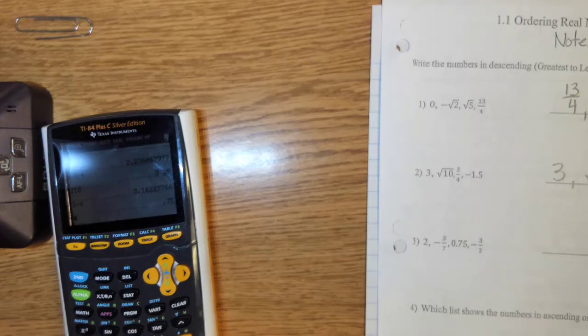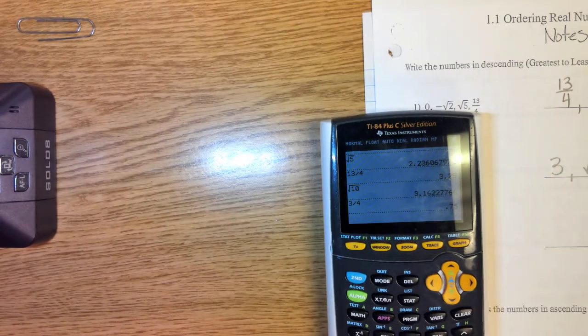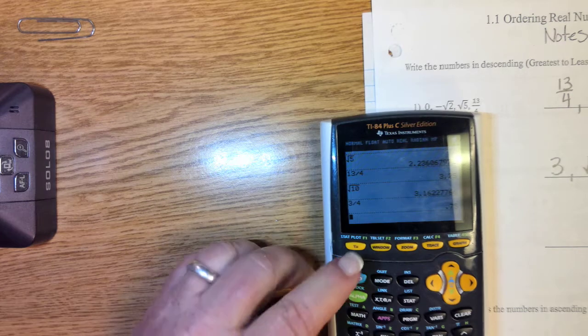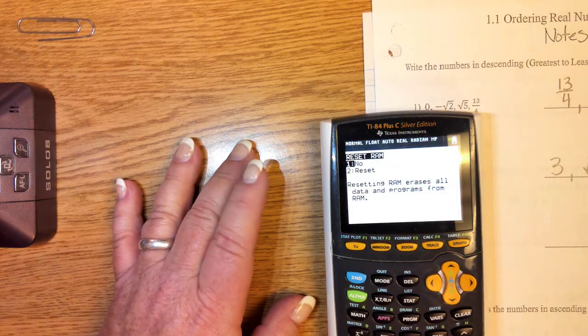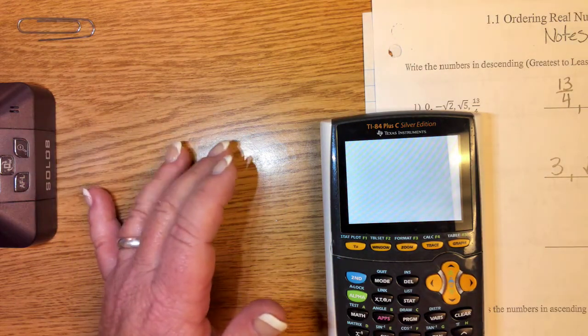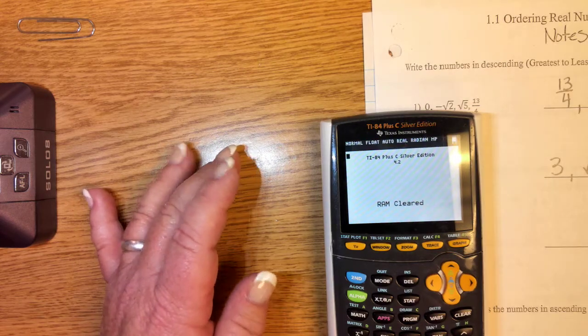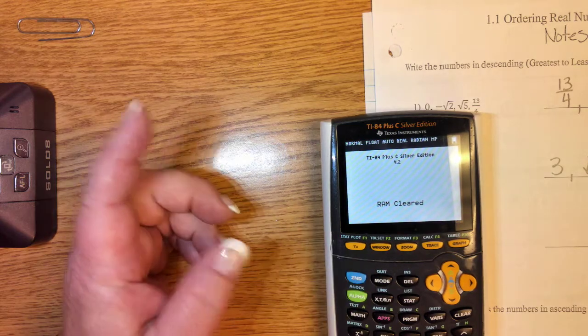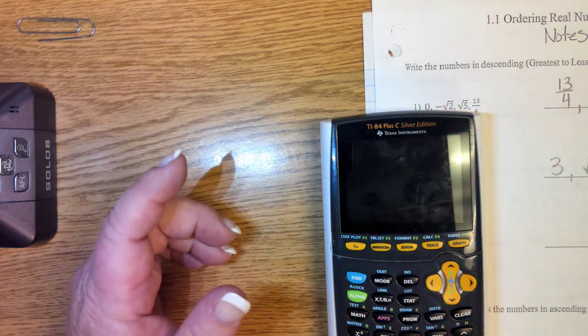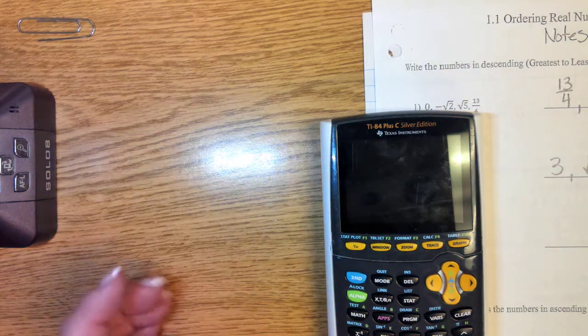We're going to finish this off on Monday. I want you to remember how to clear your calculator and turn it off. How do we clear it? 7, 1, 2. Wait till it says RAM reset. RAM cleared, then hit what? Second on or off. You are going to put it in where it belongs, the correct number. Put these at the front of your binder.